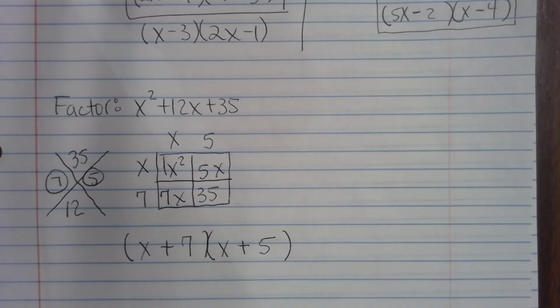Y'all, these are called easy trinomials. When you got to here, you didn't even have to put them in the box. That's what goes in the other slots. Look, that's what goes in the other slots. With easy trinomials, this is going to come out just like these magic numbers. You can stop right there.